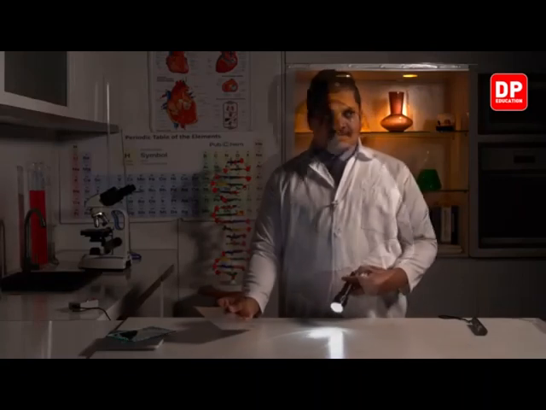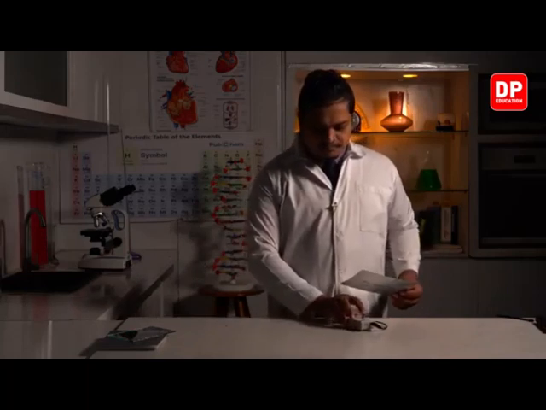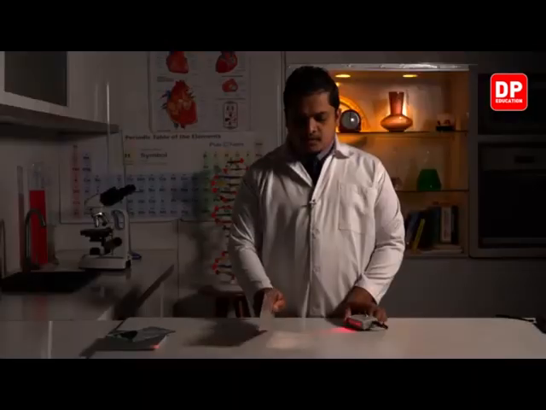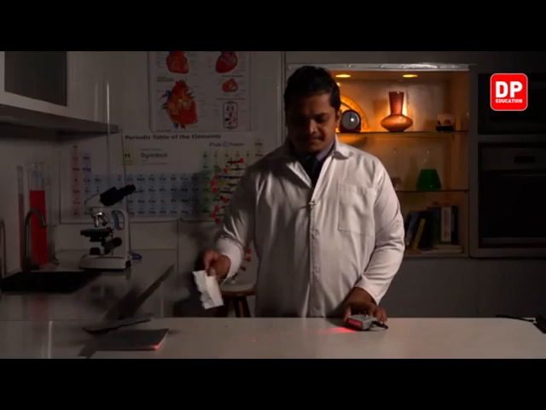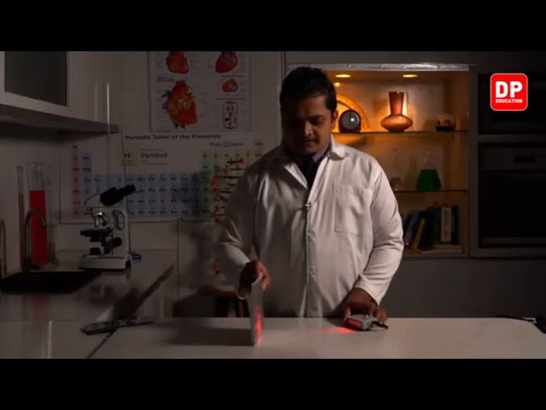So these are the surfaces, my dear children. We'll use the laser beam once more and check the reflection. The light rays are getting scattered by the surface of the aluminium sheet. Once again, we'll use the plane mirror. Here the light rays are parallel to each other. It's very clear to us that the light rays are parallel. Then we'll use the third one, the final surface. Here the light rays are getting scattered here and there.